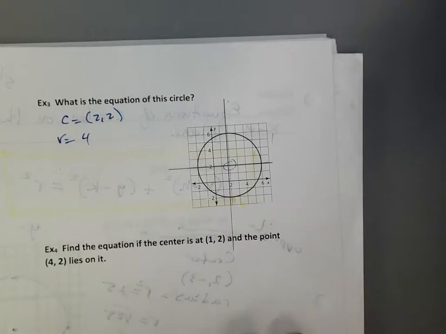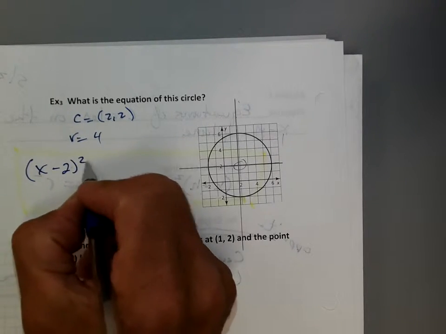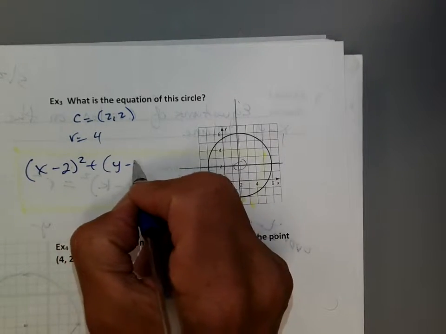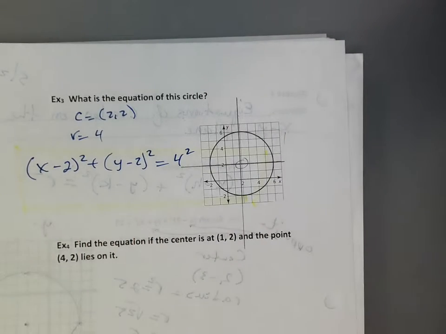So then I'm going to go, okay, this is going to be easy. (x - 2)² + (y - 2)² = 4², which is 16, right? And I'll change that to 16 in a second. I'm the teacher. I show every little step, even if it's annoying.